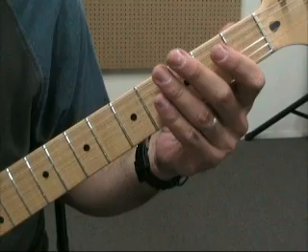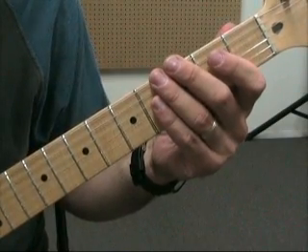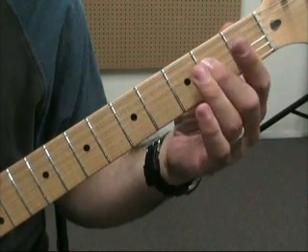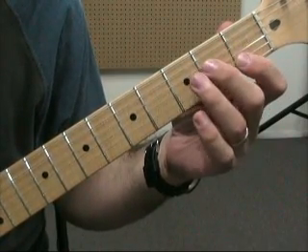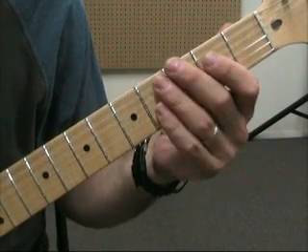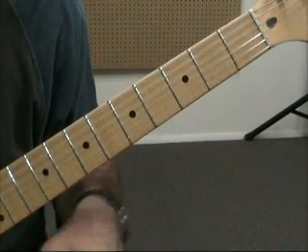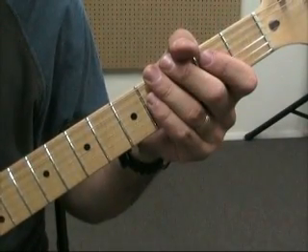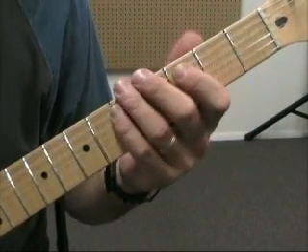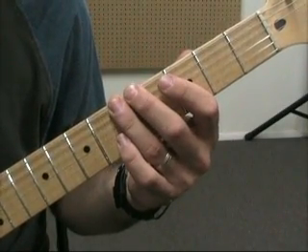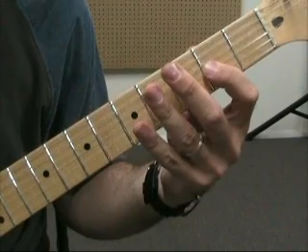Starting on the root, using the same thing that we discussed in lesson number 2, we have root, minor 3rd, 4th, 5th, minor 7, root, minor 3rd, 4th, 5th, minor 7. And then going backwards from the root to get the notes below the root, minor 7, and there's the perfect 5th.